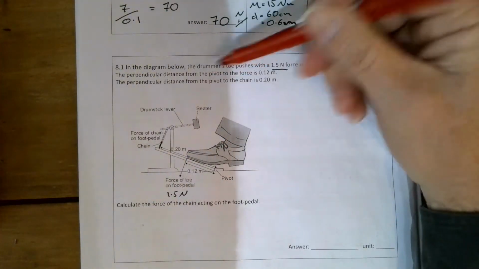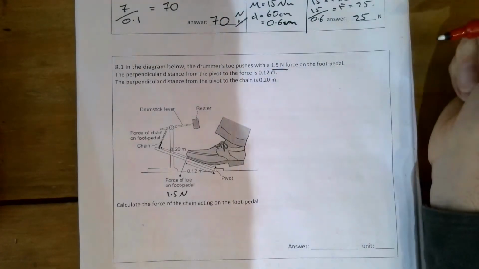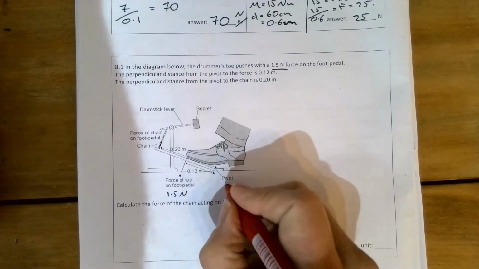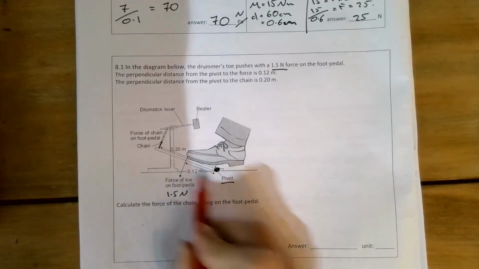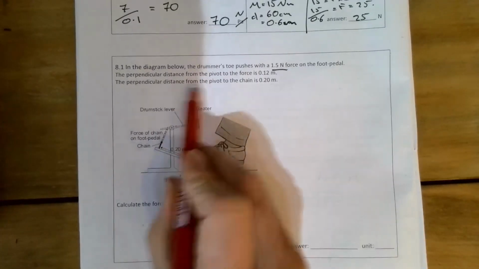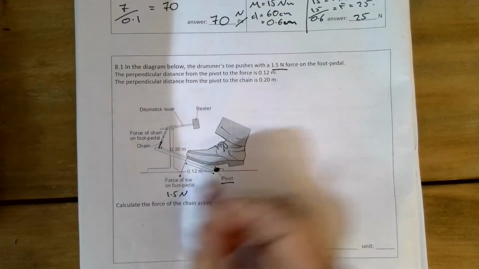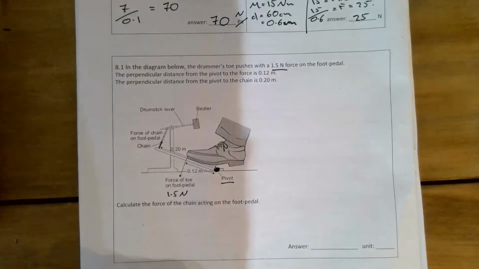The perpendicular distance from the pivot to the force is 0.12. So this is our pivot here. That's where the pivot is, and the distance there is 0.12. The perpendicular distance from the pivot to the chain is 0.2.